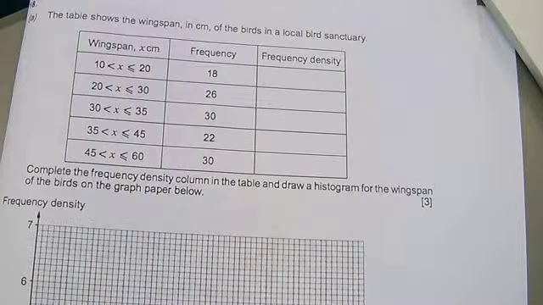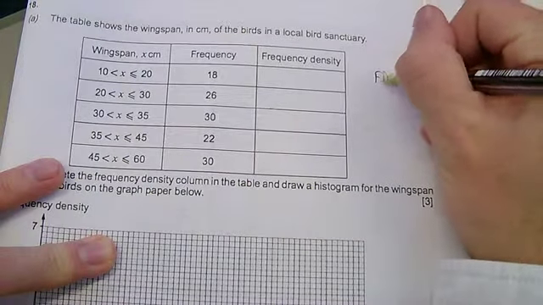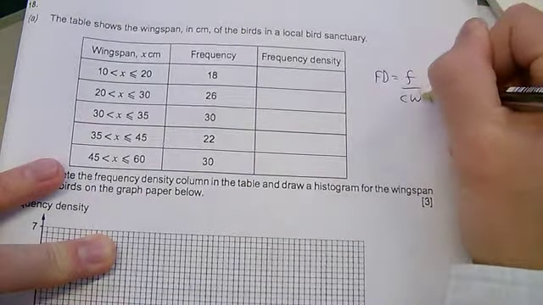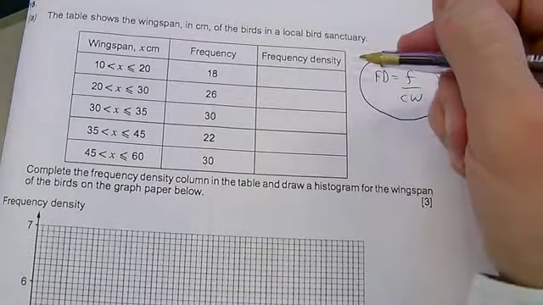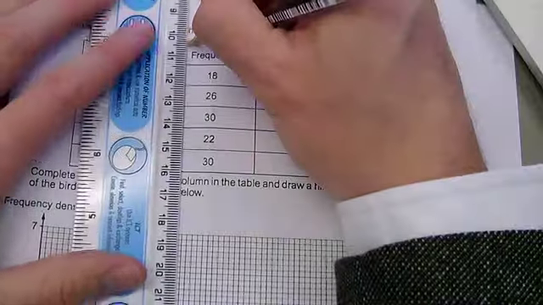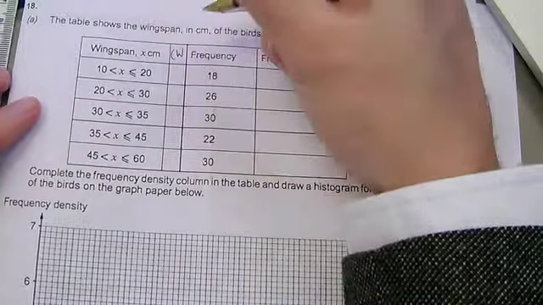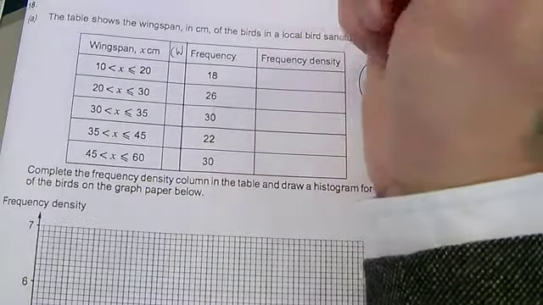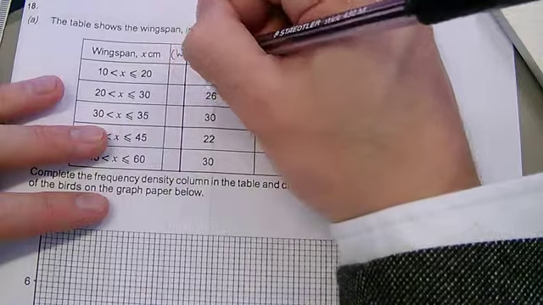Okay, the table shows the wingspan of birds in a local bird sanctuary. The frequency density column is not filled in for us. So, as soon as you see frequency density, write down your formula. Now, if I were you, I would add in another column here called class width, group width, midpoint, all the same things. Oh no, midpoint wouldn't be, because it would just say 15.